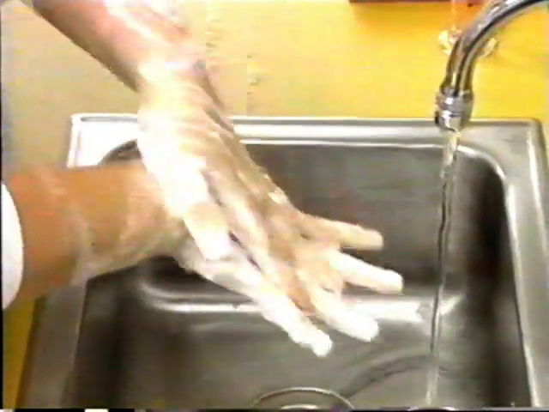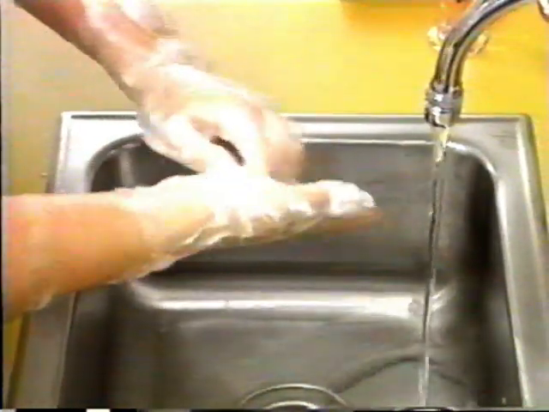Again, thoroughly wash your hands before setting up the required physical examination equipment. The type of equipment needed by the physician will depend on the specific physical exam procedure.